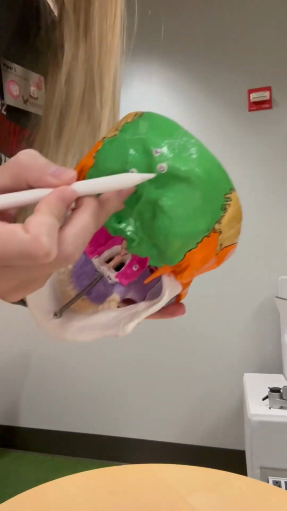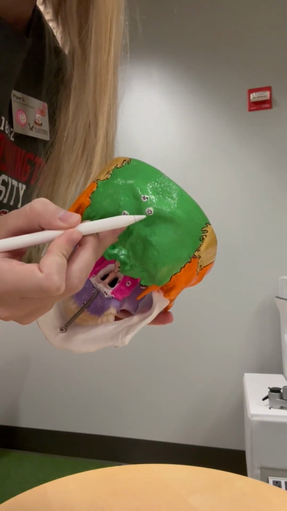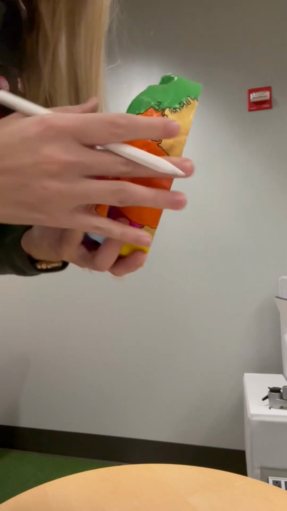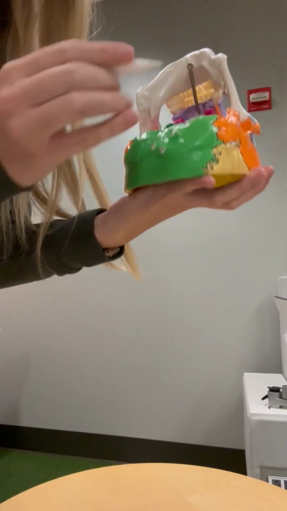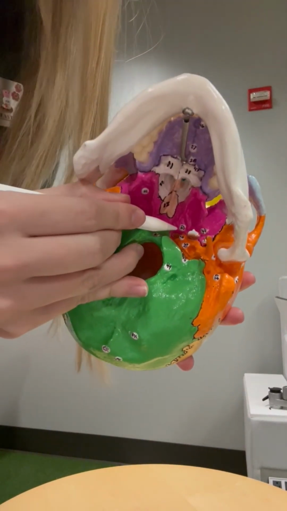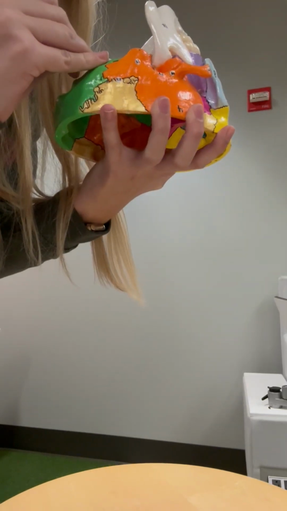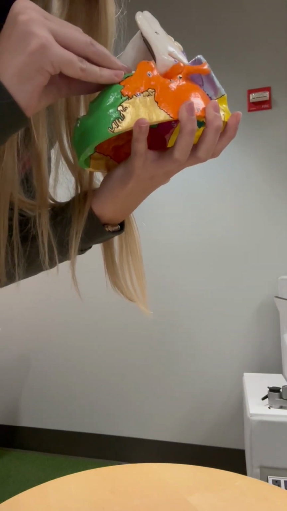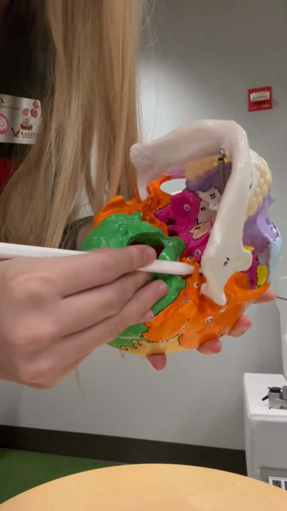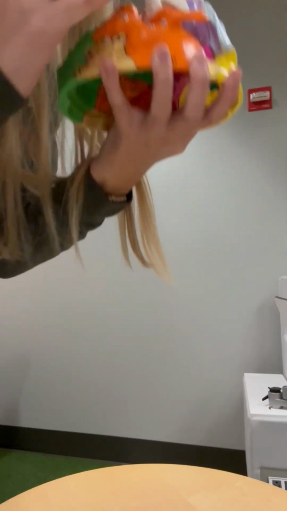First one's right here in the occipital lobe. It's the external occipital protuberance. And then 38 is right in here, and that is the carotid canal and foramen. And then 39 is right here, and that is the foramen ovale.